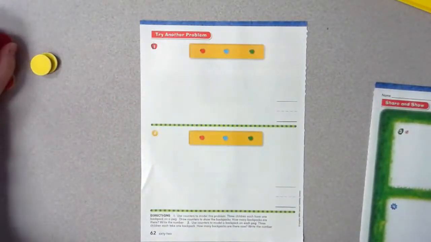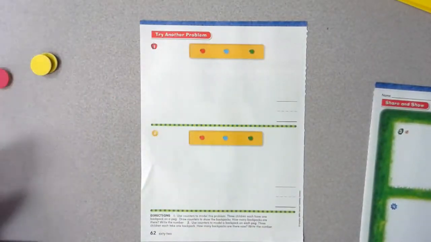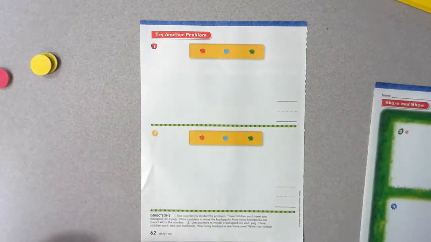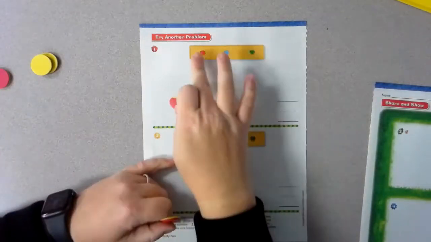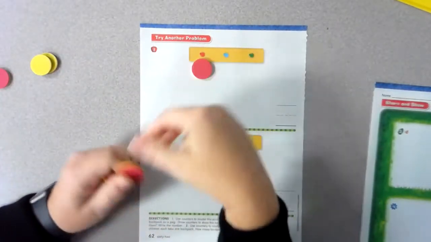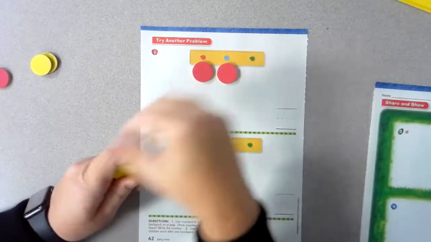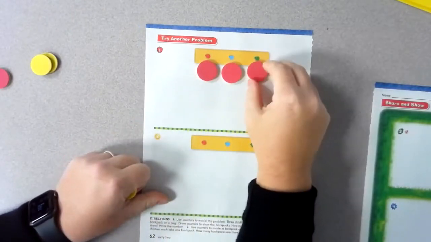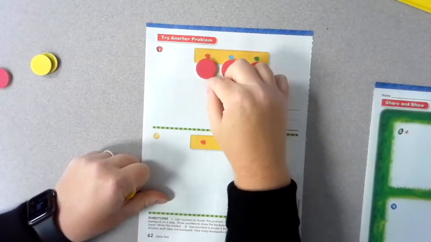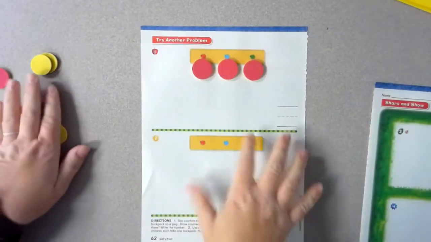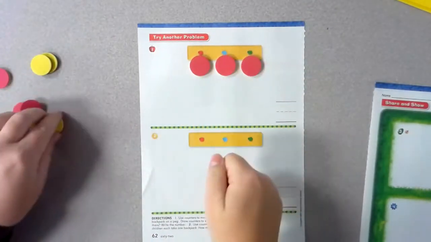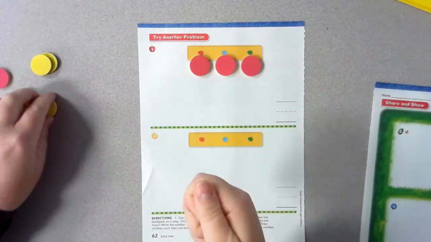All right, so we're going to use our counters again. 3 children each have 1 backpack on a peg. So there's 3 pegs. So 3 children each have a backpack on the peg. So pretend that these are backpacks hanging from the hooks or pegs.